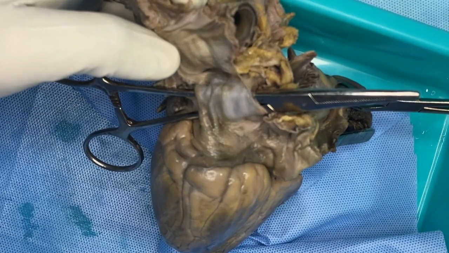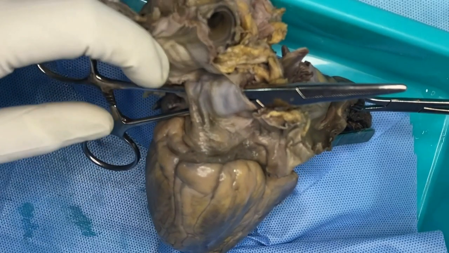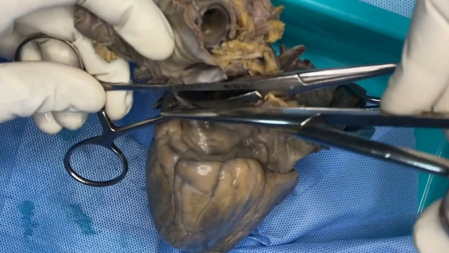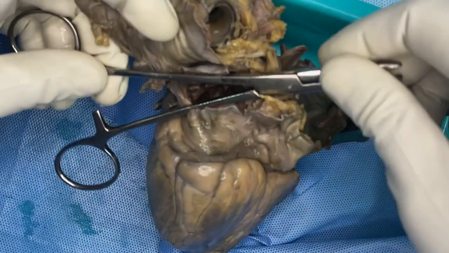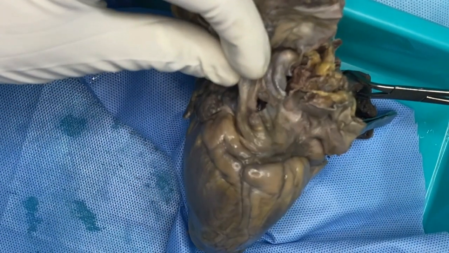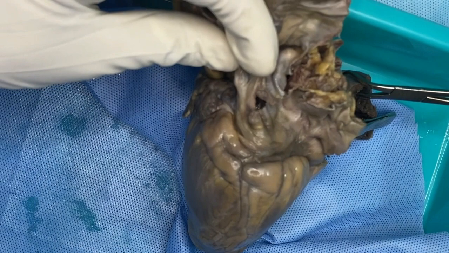In order to get the mitral valve opened, the first incision I will make is in the left atrium, from the right pulmonary vein to the left pulmonary vein, so that we open it out horizontally. So now we have opened the left atrium. We will extend this incision into the left atrial appendage.